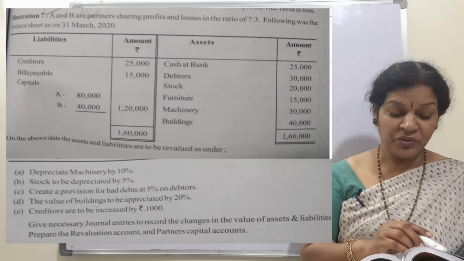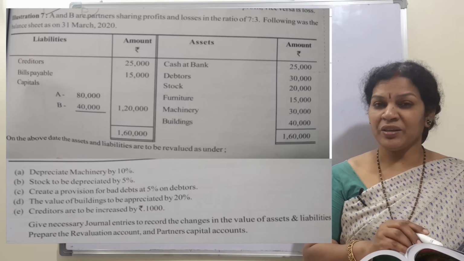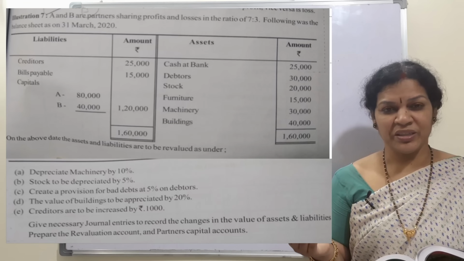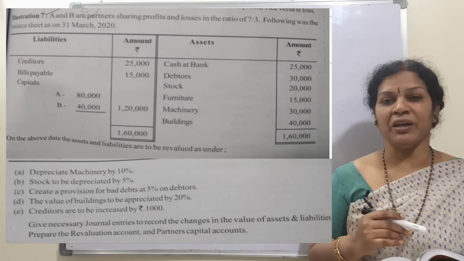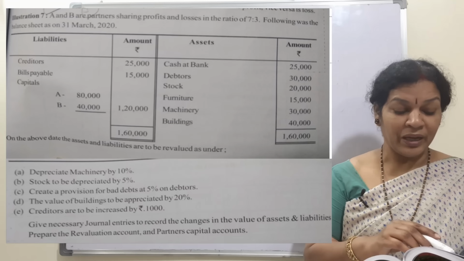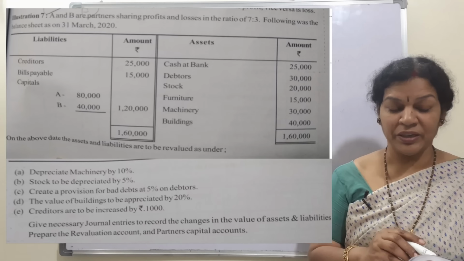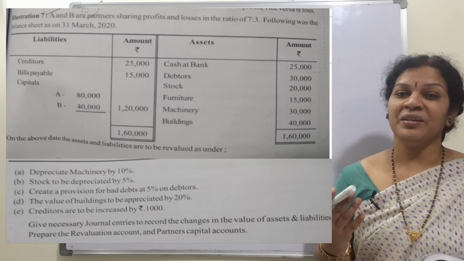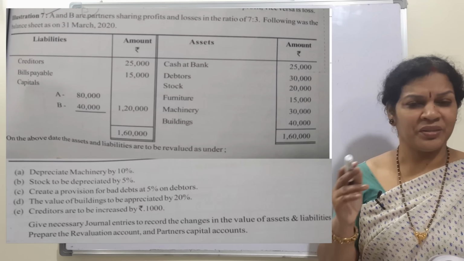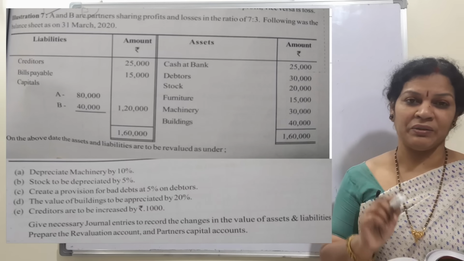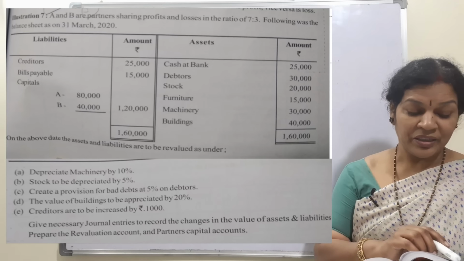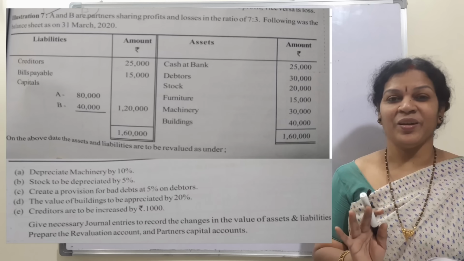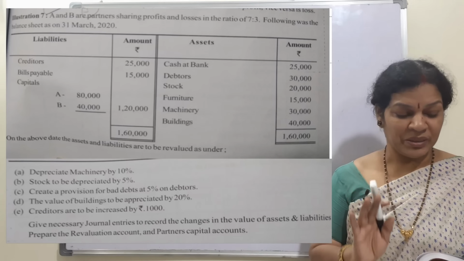Next, create provision for bad debts, 5% on debtors. Whenever we create provision for bad debts, it's a loss, so we write it on the debit side of the revaluation account. The value of buildings is to be appreciated by 20%. Building value appreciating means it's a profit, so this comes on the credit side of the revaluation account. Next, creditors are to be increased. Liability is increasing, loss, so revaluation account, debit side.